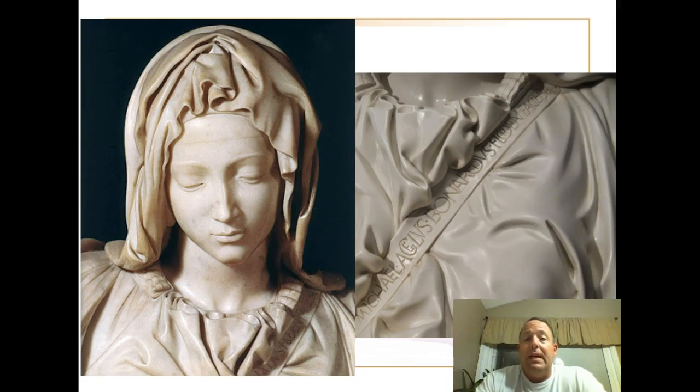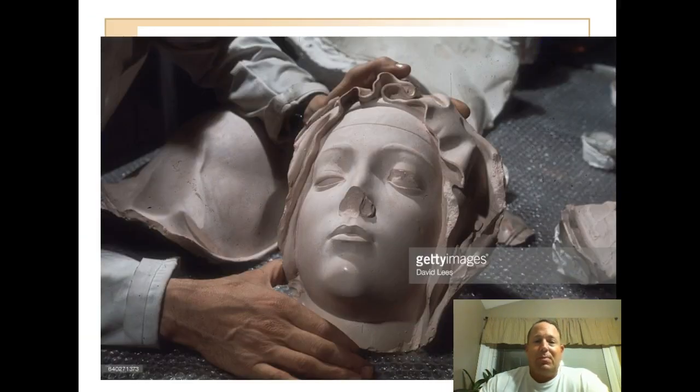Peter's Basilica, and people were giving another artist credit for it, and he was kind of sore about that, so he came in at night and chiseled his name on it, so everyone knew that it was Michelangelo. And this is his greatest piece, at least from a sculpture standpoint.